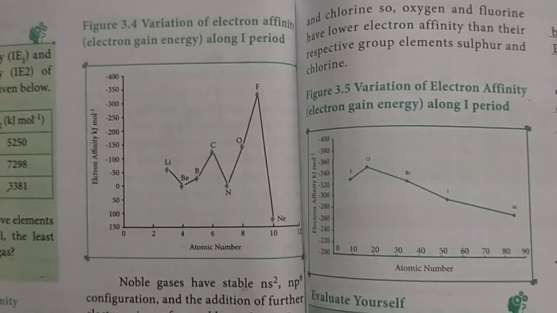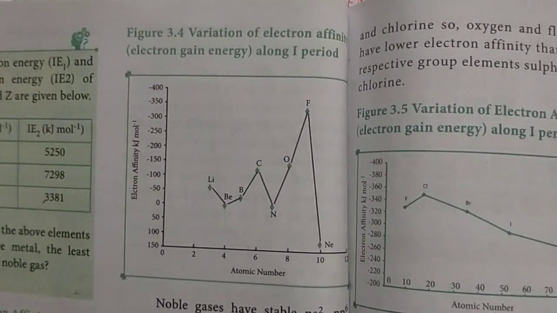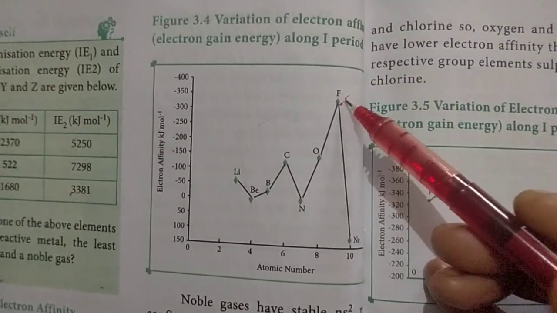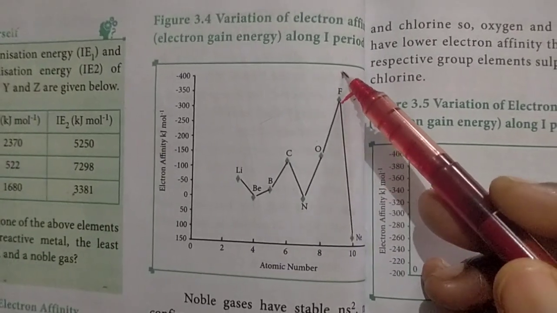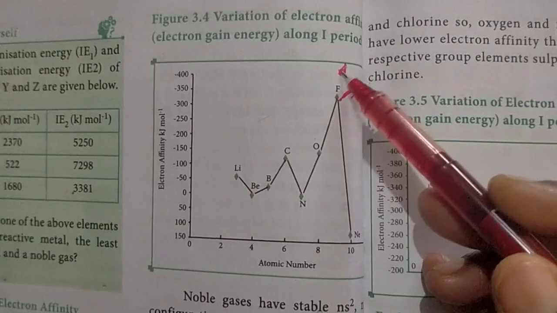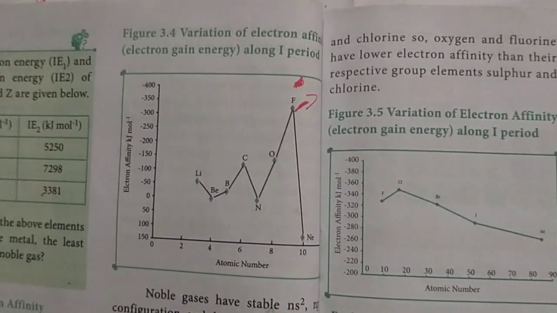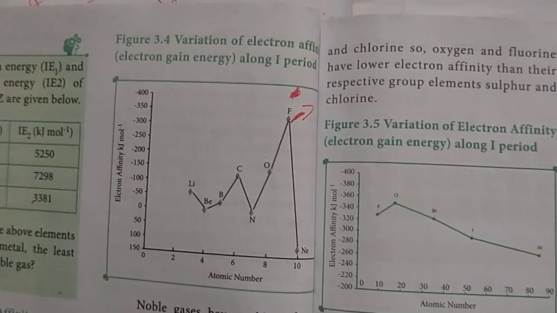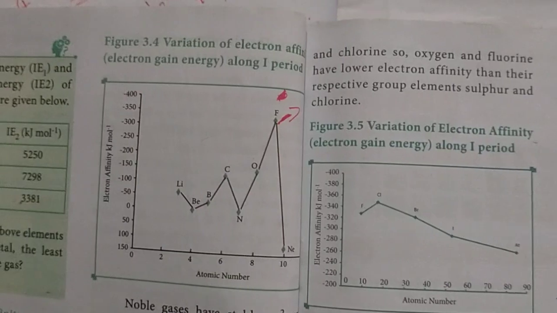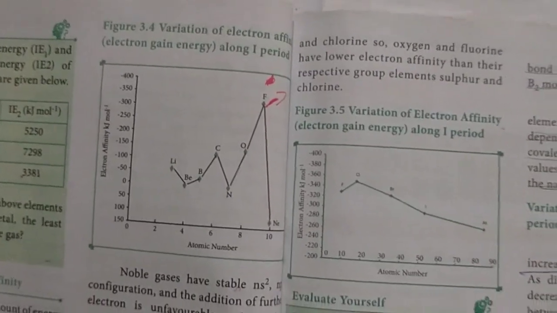Okay, and the halogens have the electronic configuration ns2 np5, so their electron affinity is always greater. Why? Because in the np5 orbital they need only one electron to get stability.